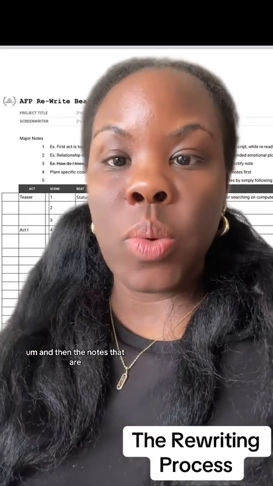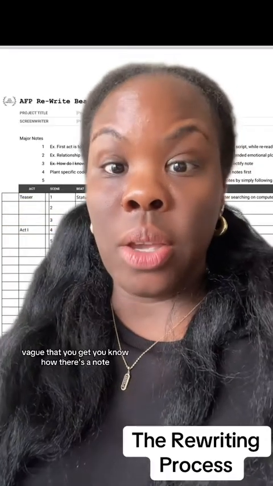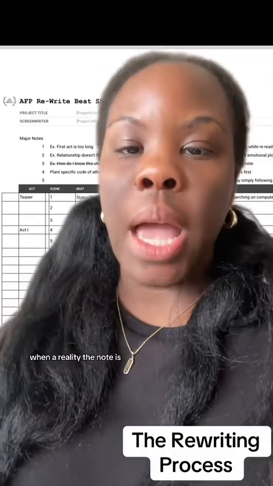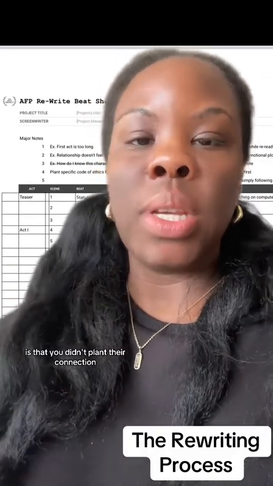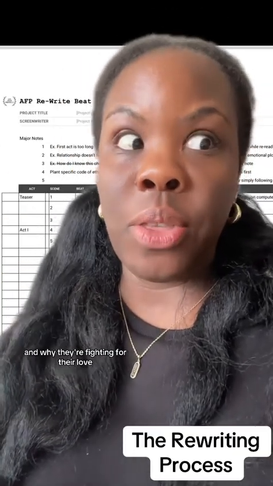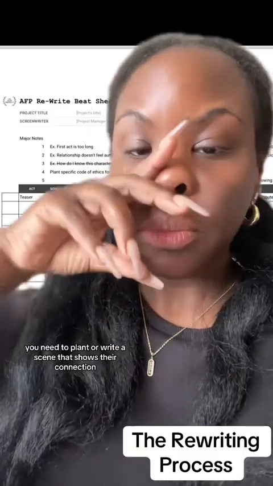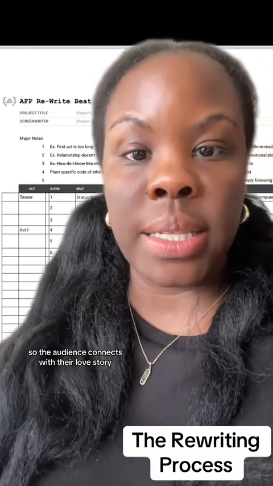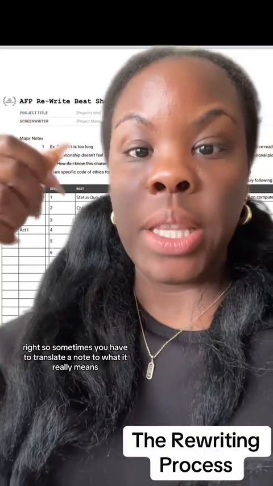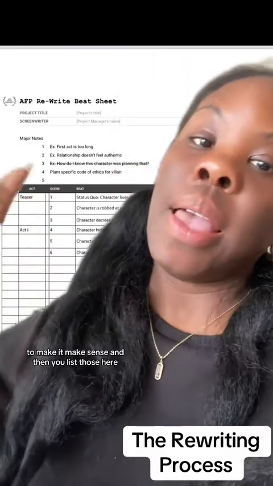And then the notes that are vague. You know how there's a note, but there's a note behind the note? Someone says, I don't understand this relationship, when in reality, the note is that you didn't plant their connection, you just paid it off. And so nobody understands why these two people are in love and why they're fighting for their love. It doesn't make any sense. So the real note behind the note is you need to plant or write a scene that shows their connection so the audience connects with their love story, right? So sometimes you have to translate a note to what it really means in an actionable way to make it make sense. And then you list those here.